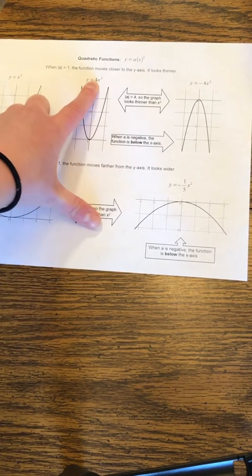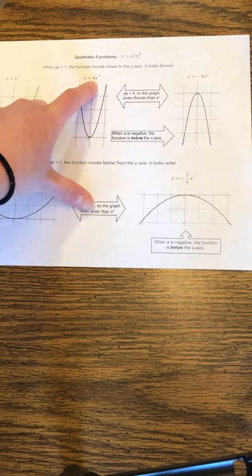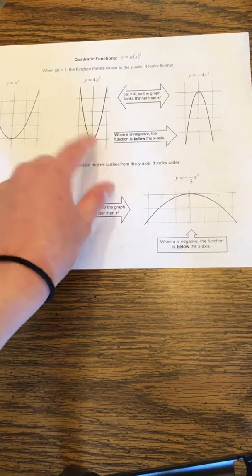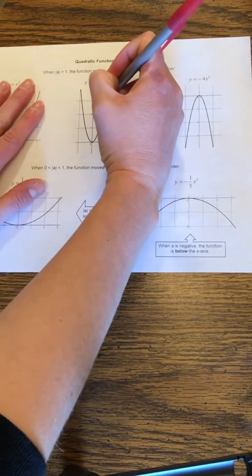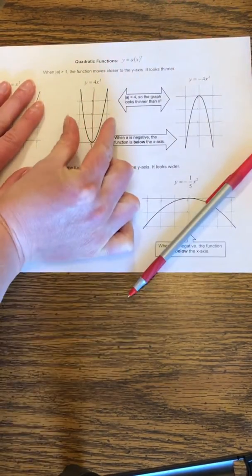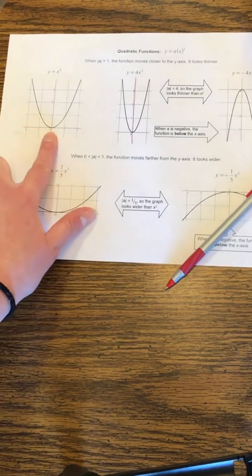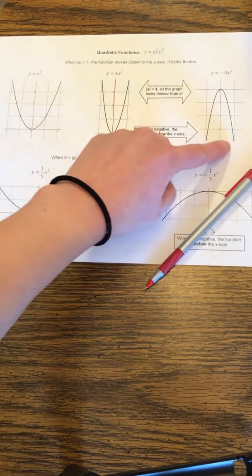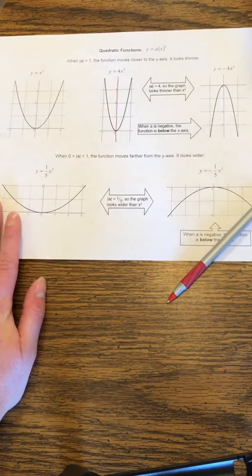When this number out in front, if you ignore the negative, or you take the absolute value of it, is greater than 1, so it's 4 in both of these cases, your parabola starts to get really skinny and thin. It starts to get closer on each side to the y-axis. If you look at just x squared, where technically there's a 1 out in front, these two graphs are thinner or narrower because they've squeezed closer to the y-axis.